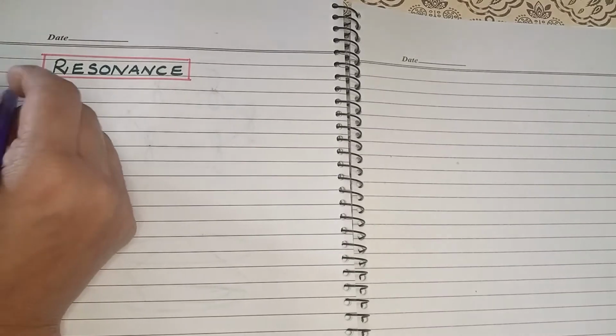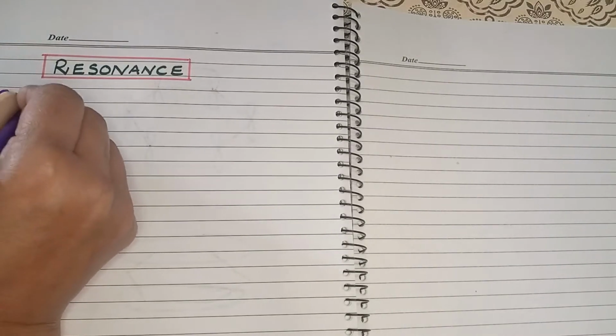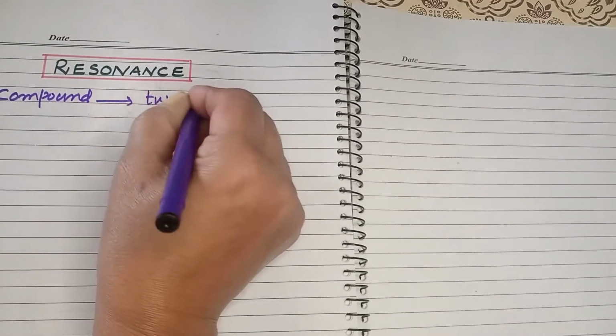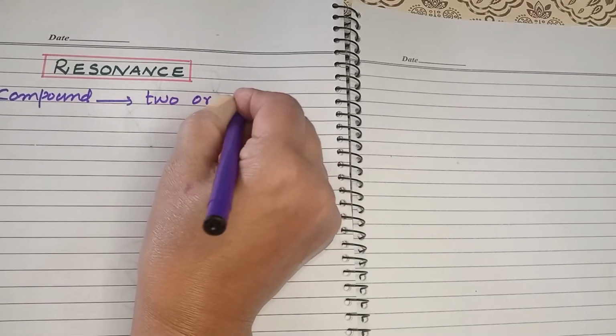Students, today we will discuss resonance. Resonance is a phenomenon in which two or more structures can be written for a compound. It means a compound may have two or more structures.